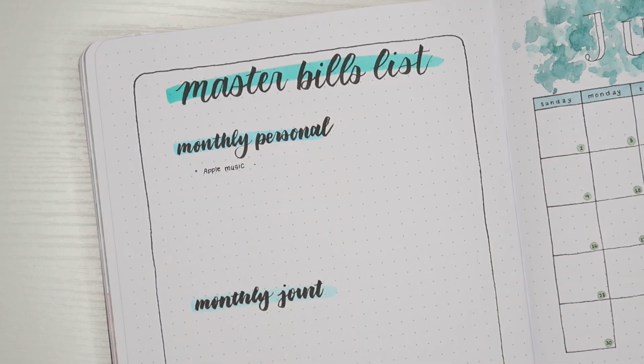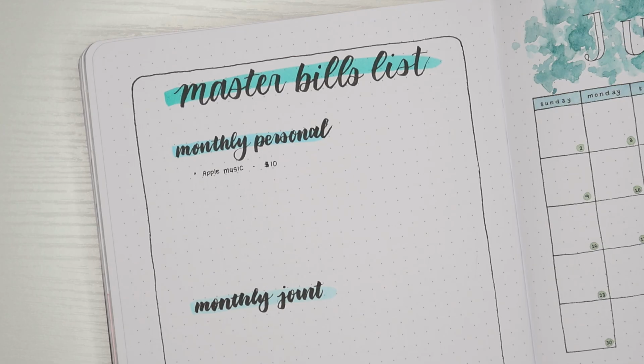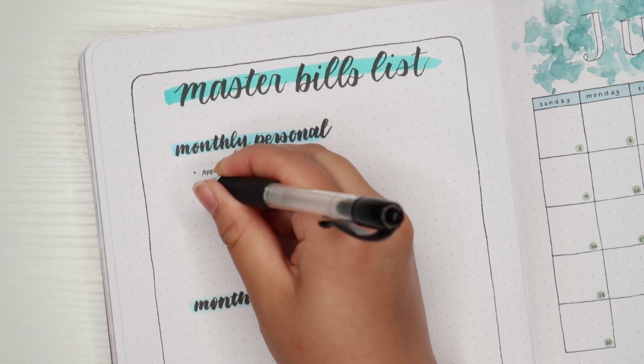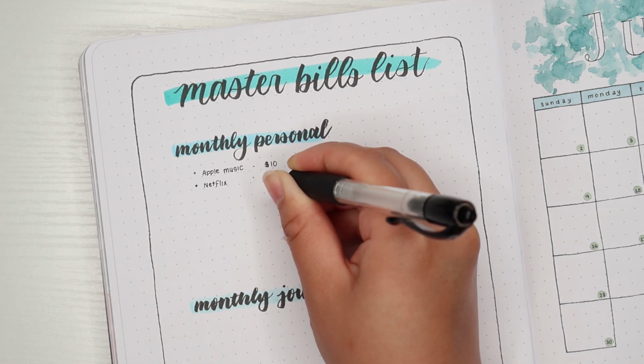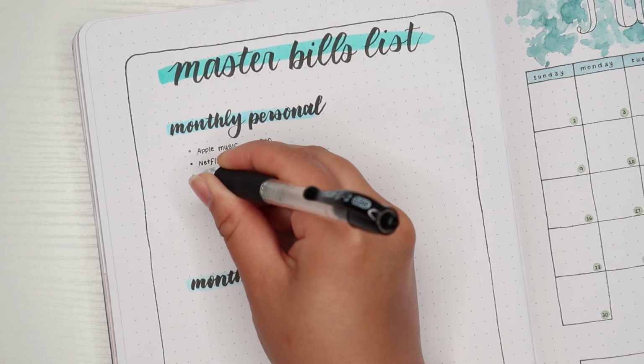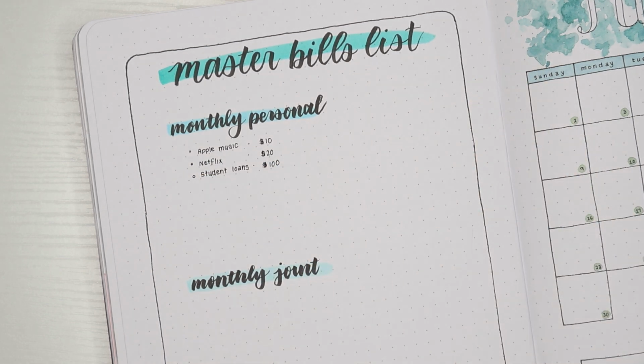And then next to it, I would go ahead and just write the dollar amount. So let's say that that is $10 a month. Next, let's say that I also have a Netflix subscription, and let's say that that is $20 a month. Now let's go ahead and add student loans, and we can say that that's like $100 a month.